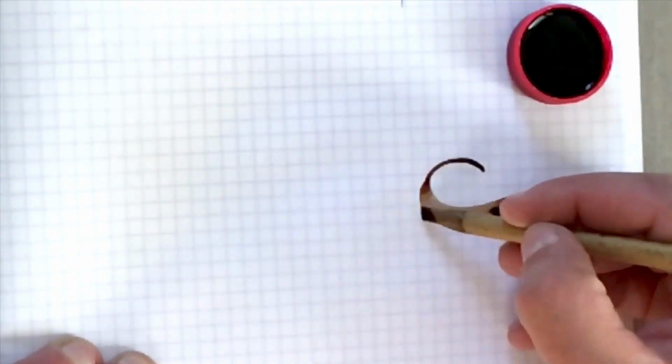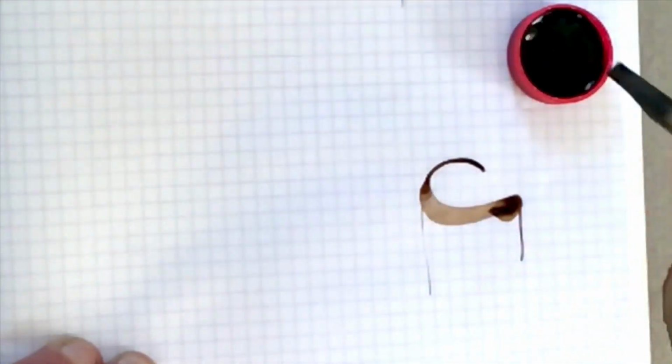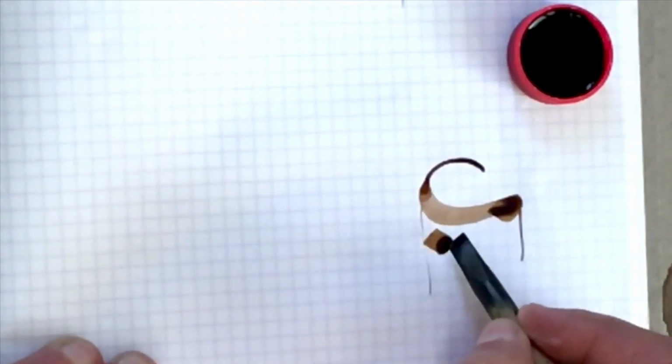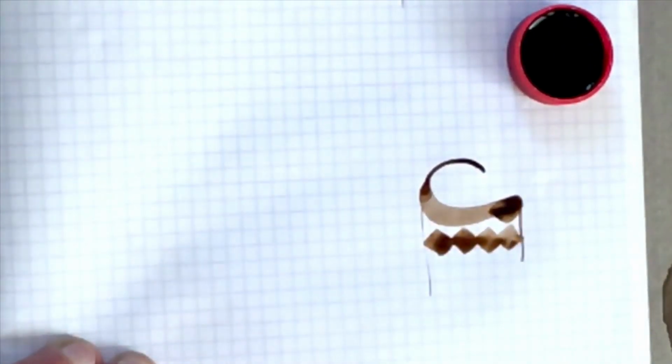The width from here to here must be almost 4 dots, like this, for example. Then here we have the B.